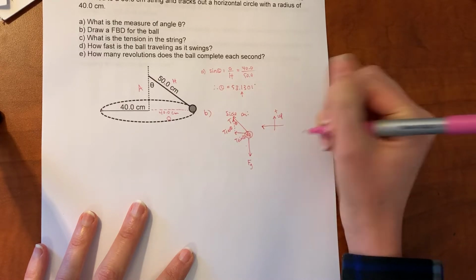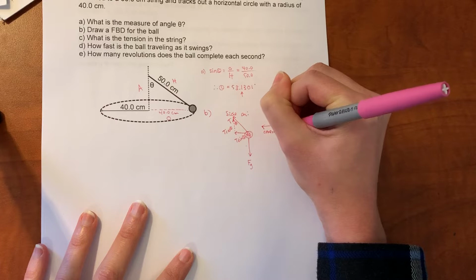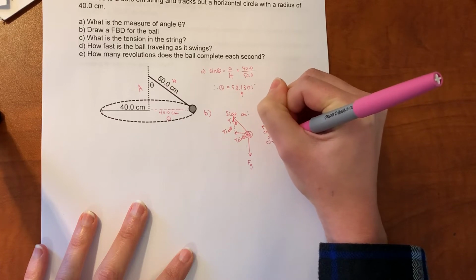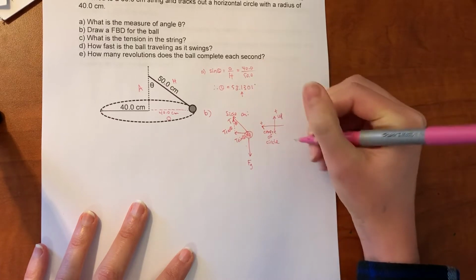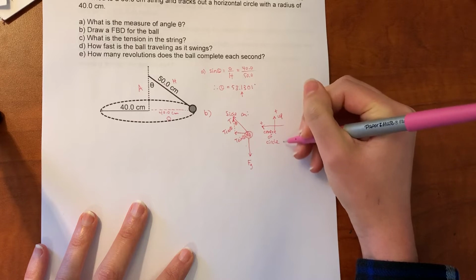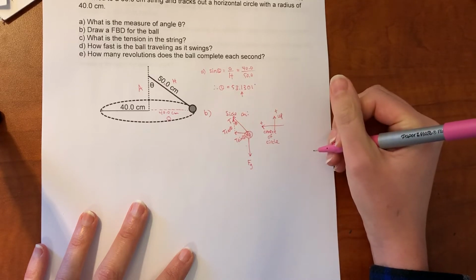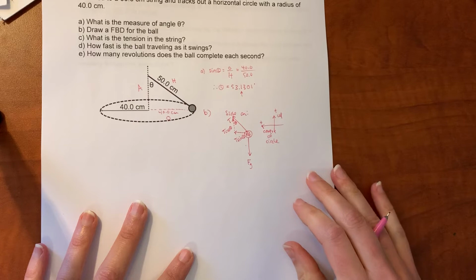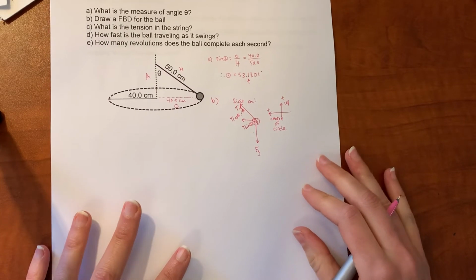We also have a direction, which I'm going to label center of circle. You don't have to label it this way, but I often find it's easy to label it this way so that I get my bearings when I'm looking at a certain free body diagram. We can also think about drawing this from a bird's eye view.